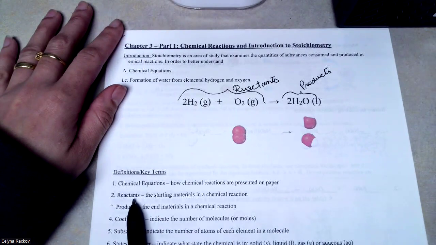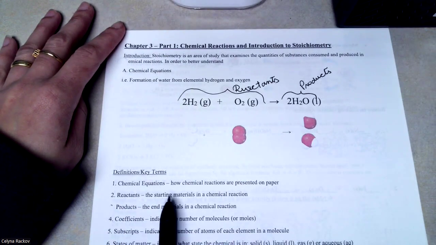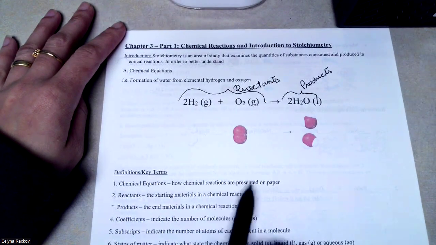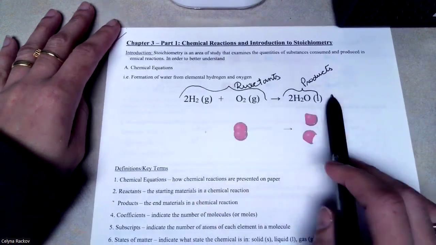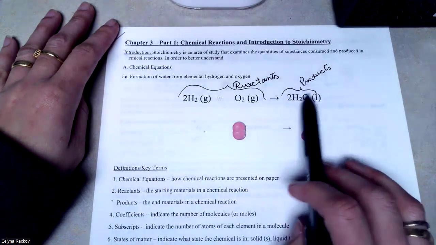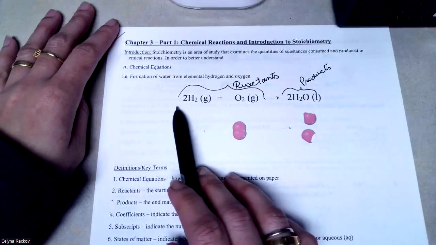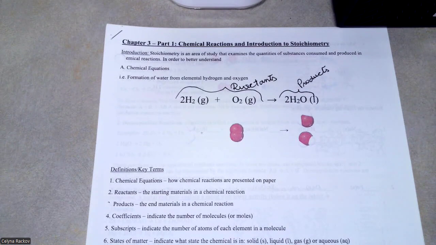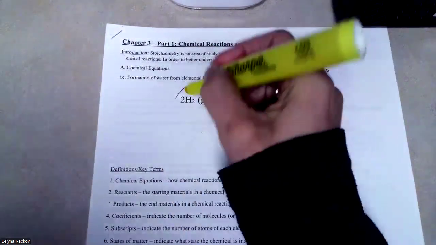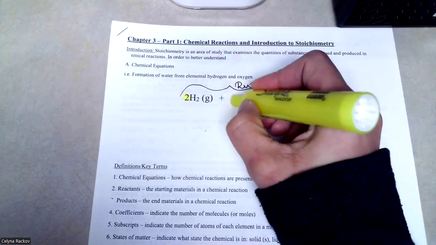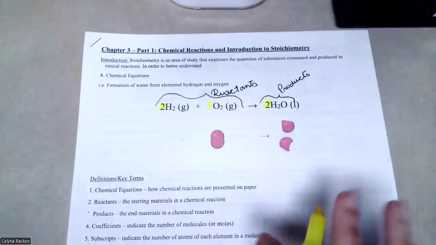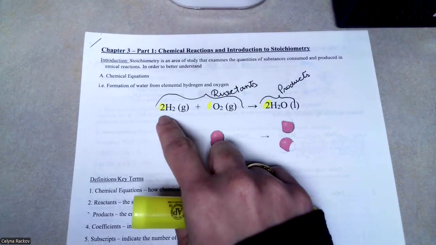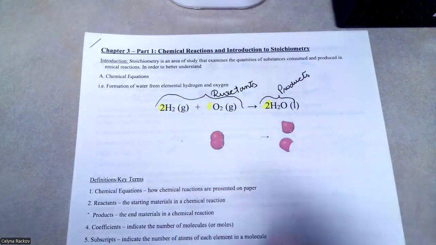So in a chemical reaction, you have the reactants, the starting materials, and the products, the ending materials. Then you have the coefficients, right? So here you have the coefficient 2, so you have 2 moles.